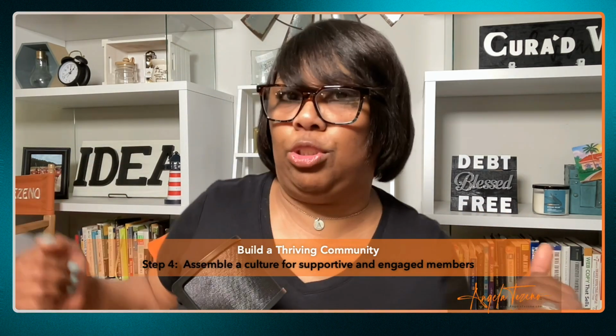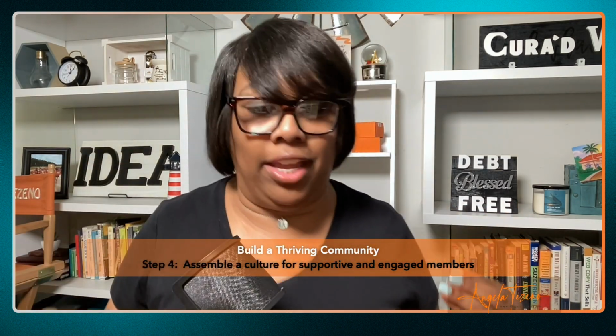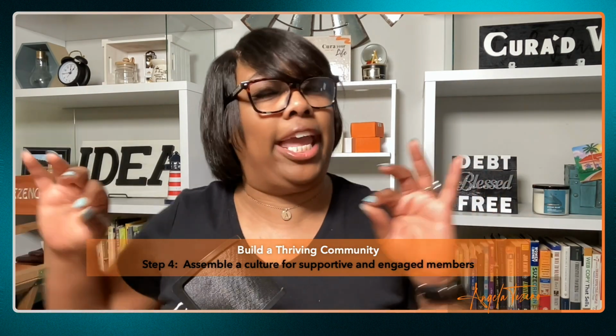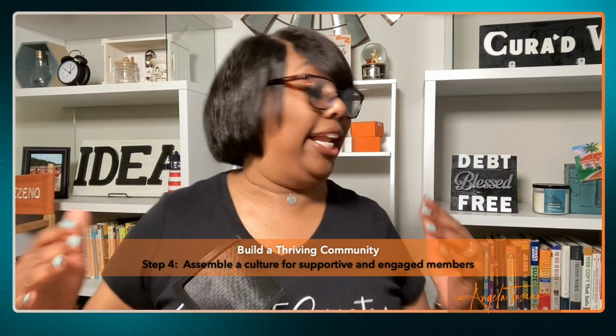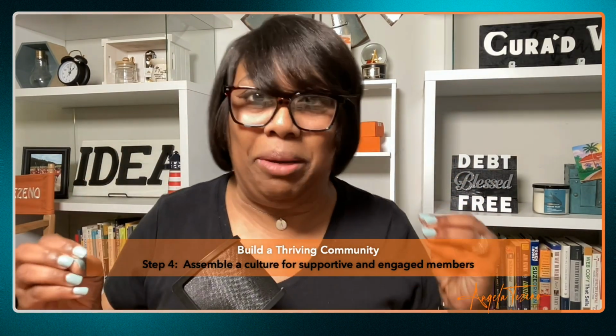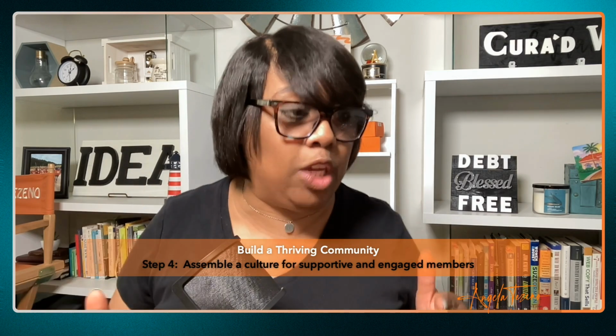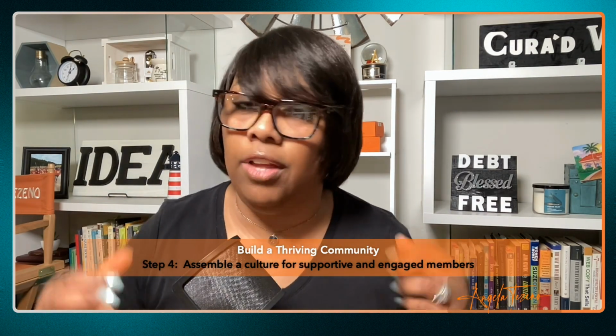Now, the 4th step to building a thriving community is to assemble a culture of supportive and engaged members. Y'all, boss lady, girlfriends, this is the most important, even though they're all important. And I'm probably going to say that for everyone, but I love this part so much because that's going to keep your community in a continuous, thriving state. And that is the culture of the community.